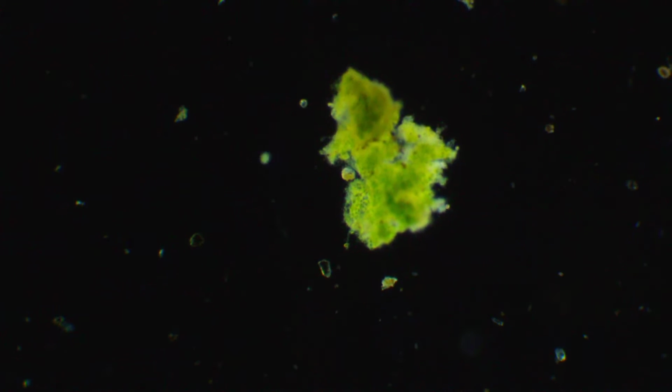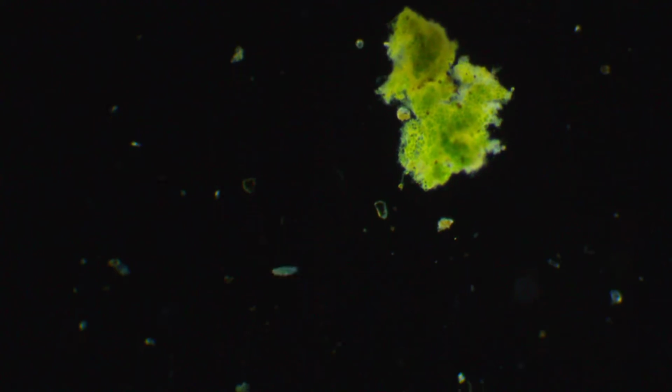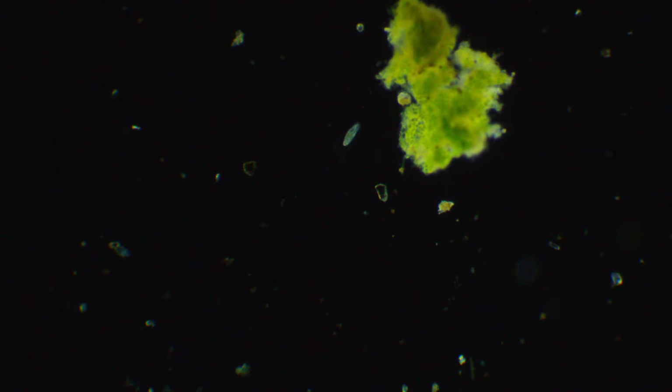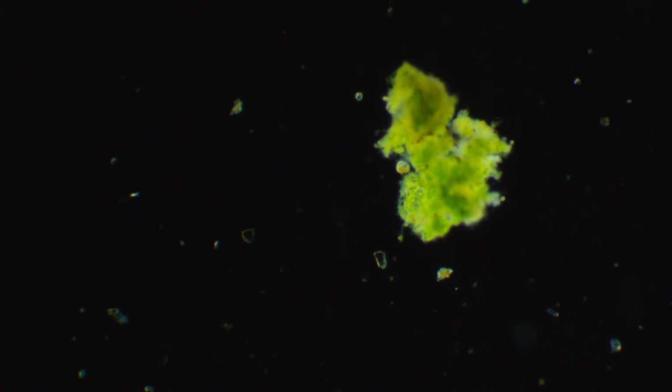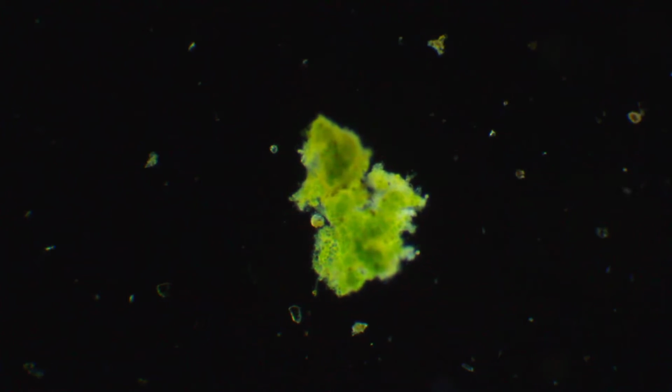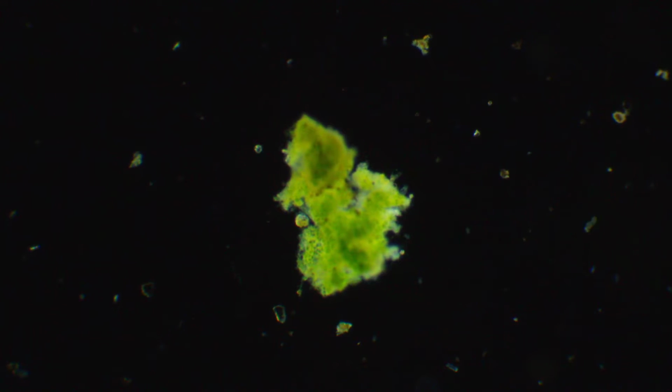Oh, look. Paramecium right off the bat. I didn't even look. So that looks like classic paramecium. Hopefully, if he settles down and gets out from underneath this thing, I can see him.